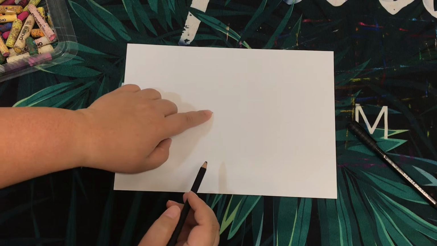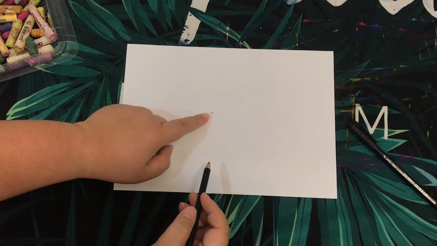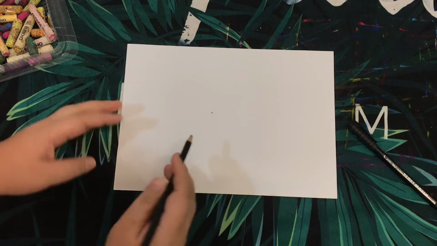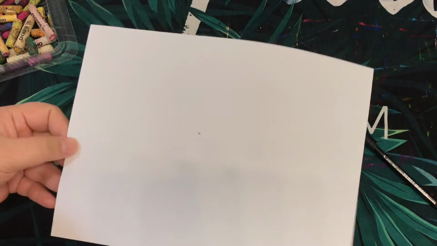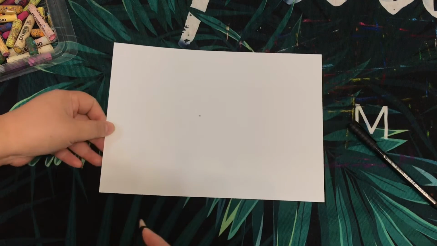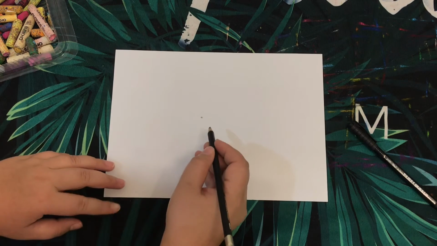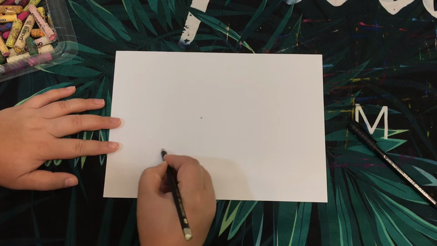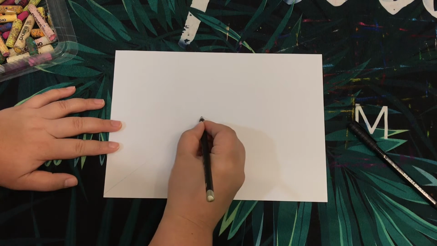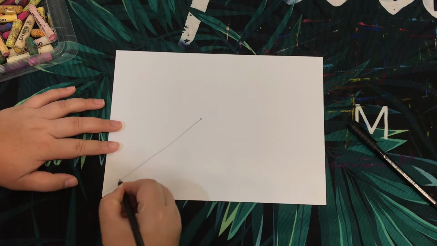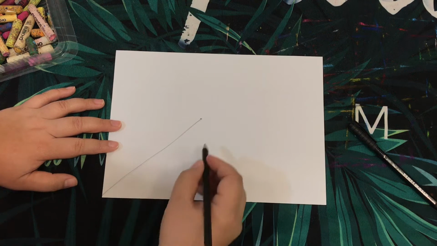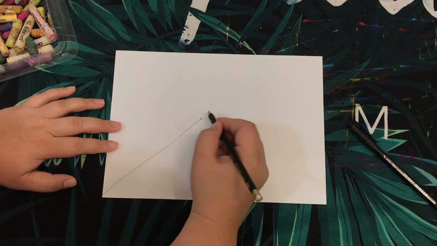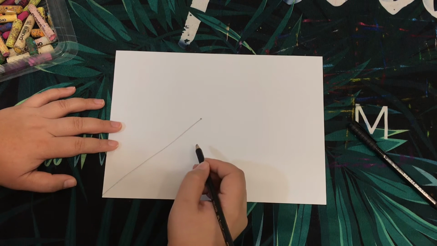a point in the middle, not really in the middle, maybe a little bit to the left. And then can you see the point? So I'm drawing a point over here, and then what I'm going to do is drag a line towards the edge here. Okay, you can use a pencil or you can use a ruler if you're not really sure.